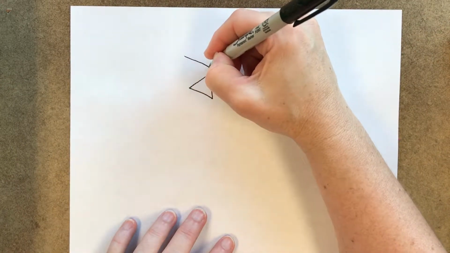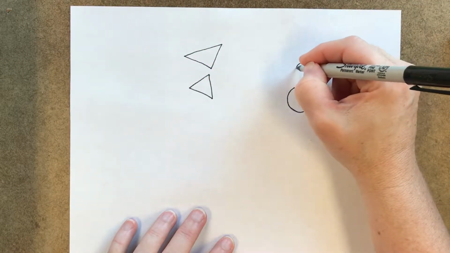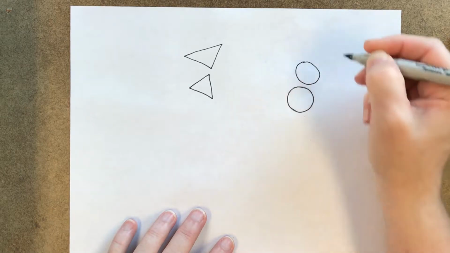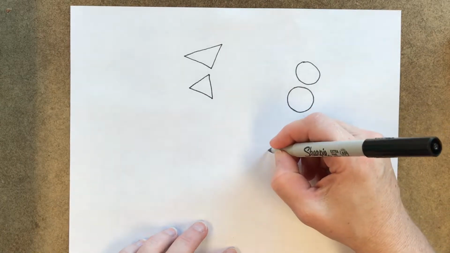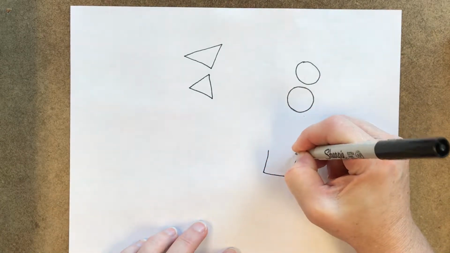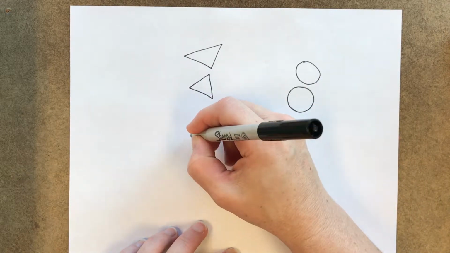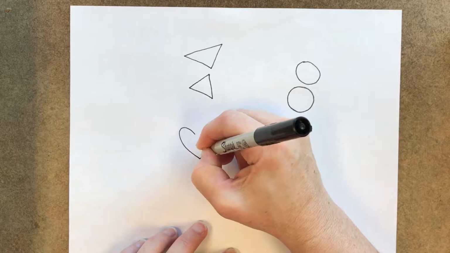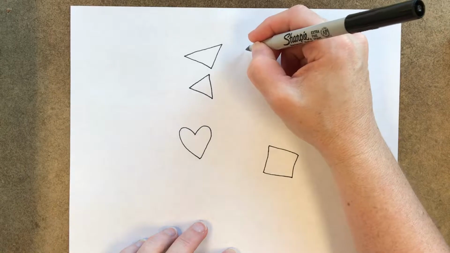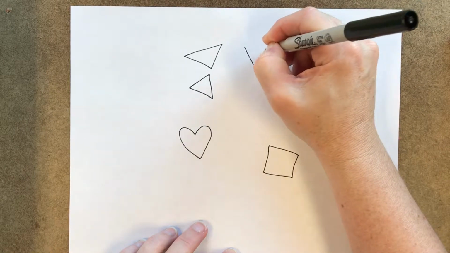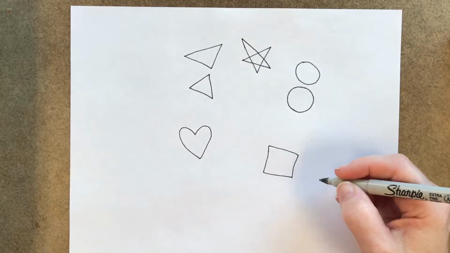So I'm going to draw more than one shape, but I want you to draw 4 different shapes. And I'm just drawing a whole bunch of different shapes so you can see how they would look. These are some that kids like to draw in their explosion designs. Okay, so I've got some shapes.